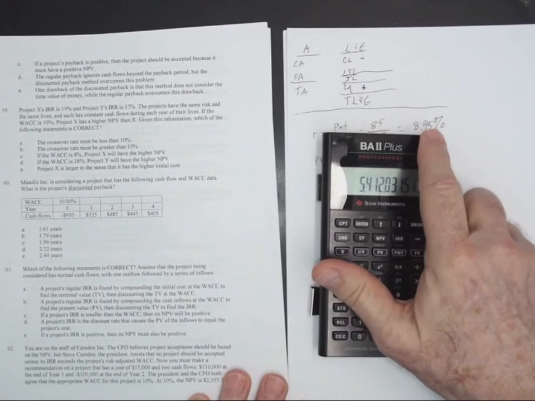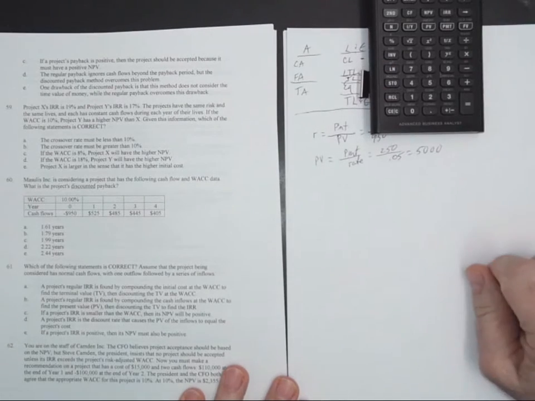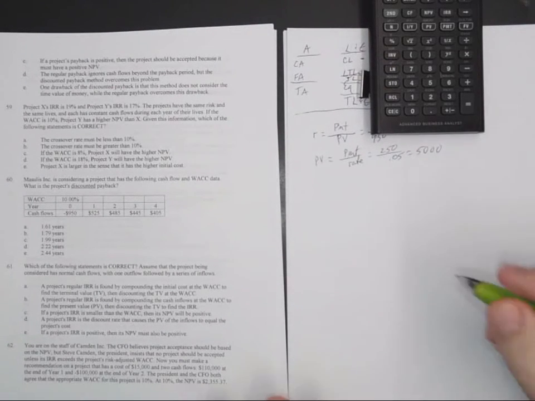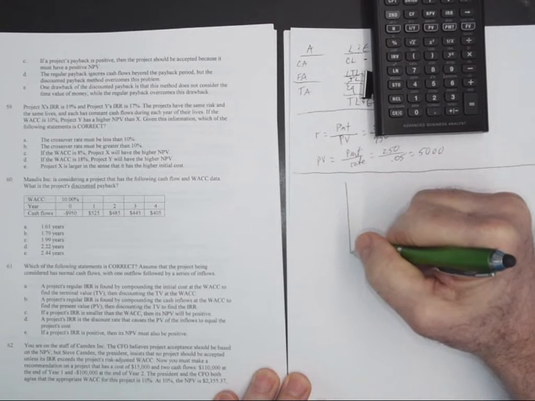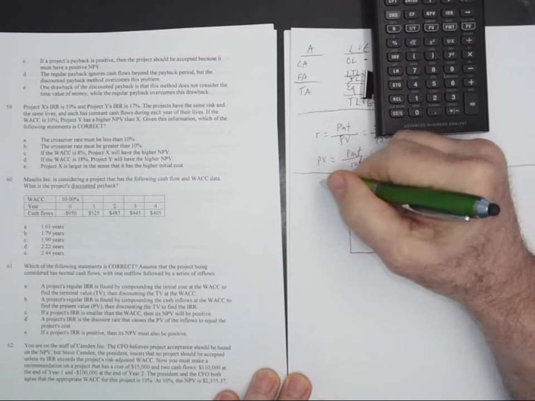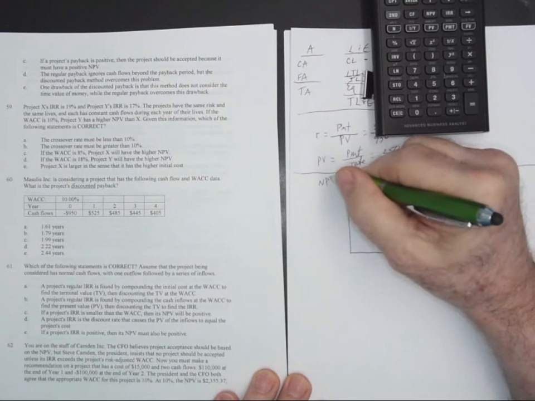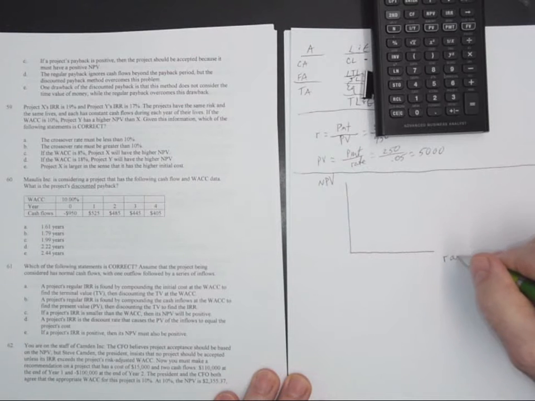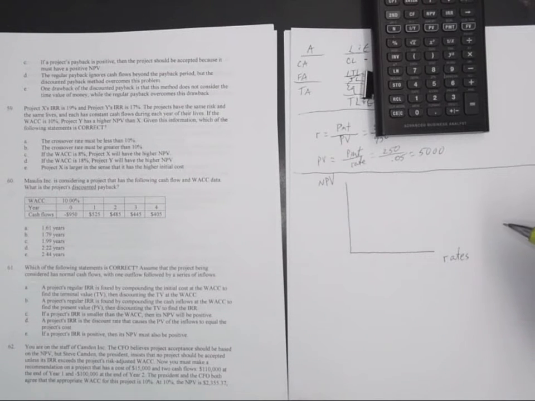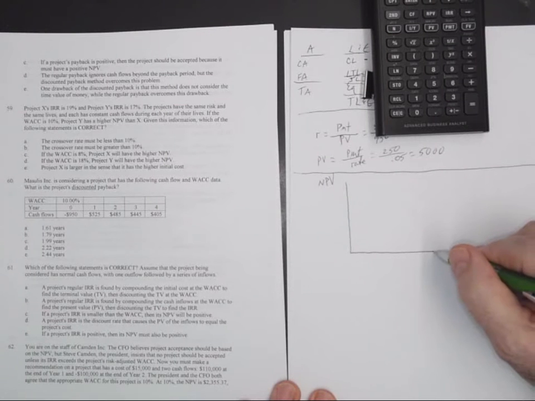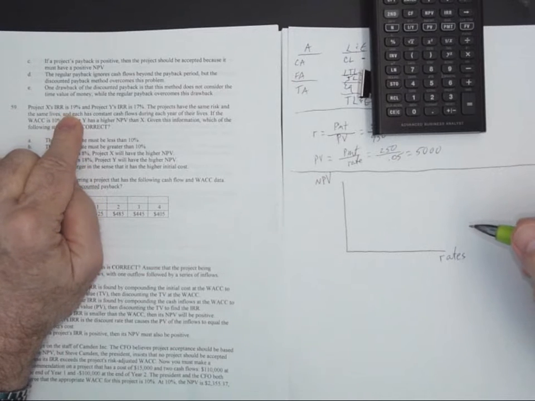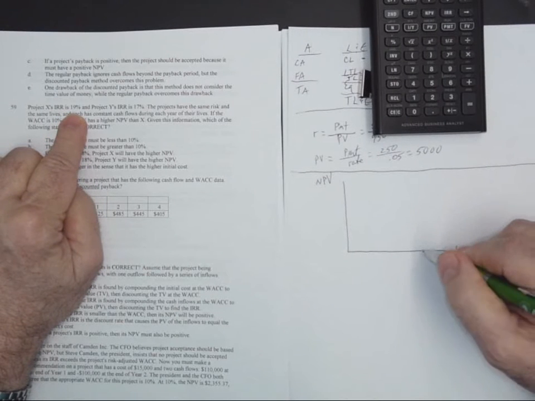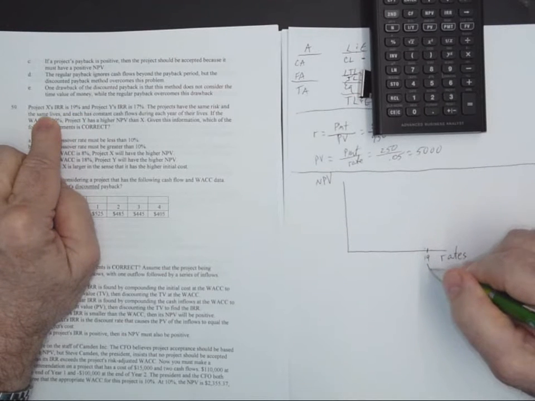Okay, this is a crossover problem, and I'm going to show this graphically. In the chapter that covers this, they showed crossover with NPV on the vertical axis and rates on the horizontal axis. Let's go ahead and draw this in. Project X has an IRR of 19%, so I'm going to put 19 over here, and that's Project X.